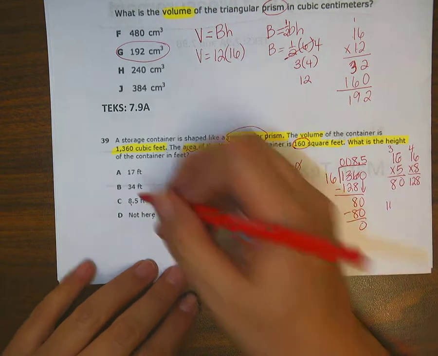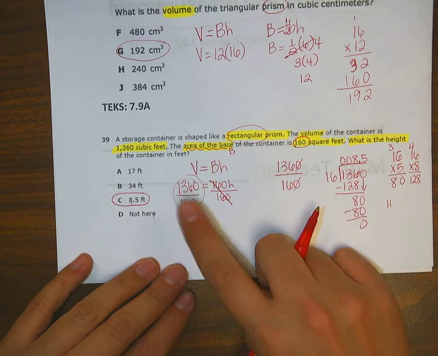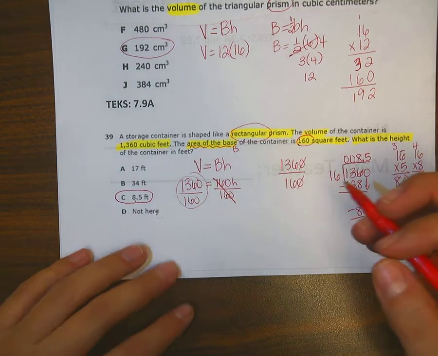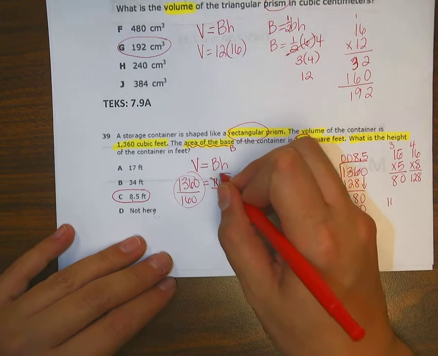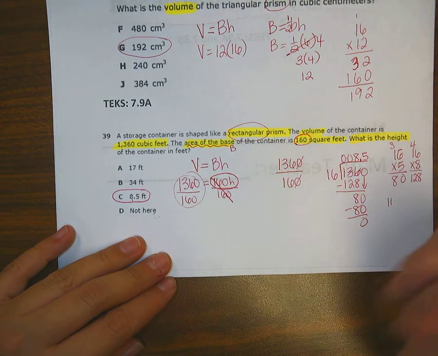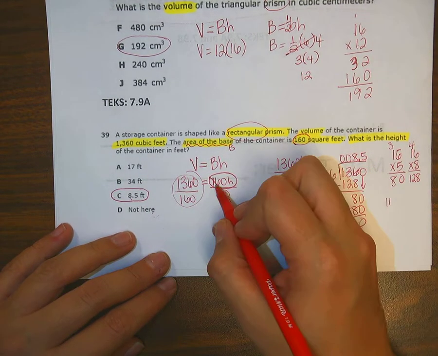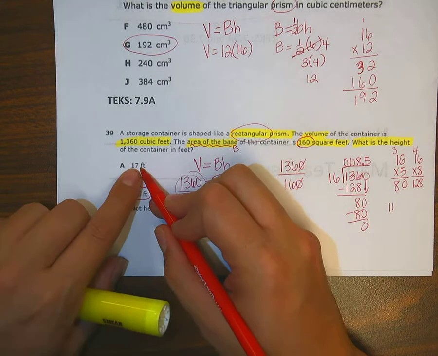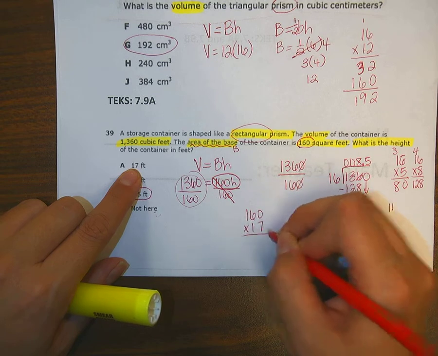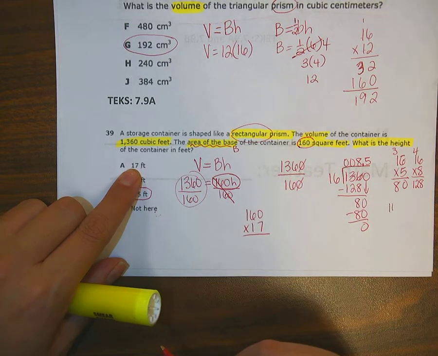Now, I know that my answer is C, but for some of you, you hate to divide. Okay, that's okay. The question now would be, how can I use this right here and my answer choices to see which answer makes sense? I could work backwards. I could say 160 times 17. I could work that out. 160 times 17. My goal is to get 1360.